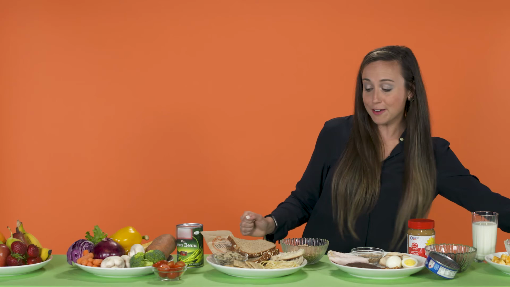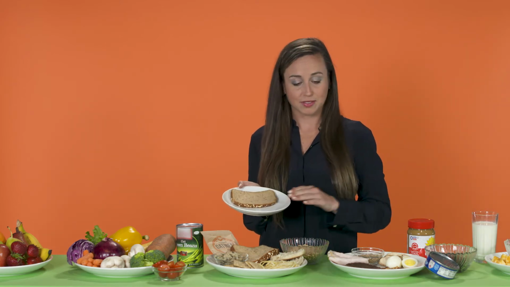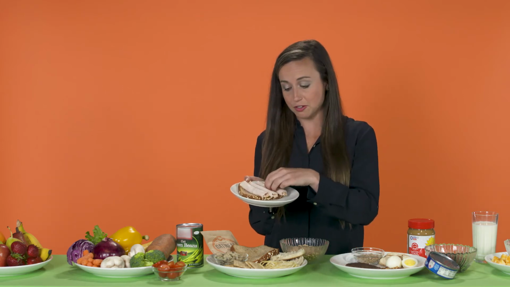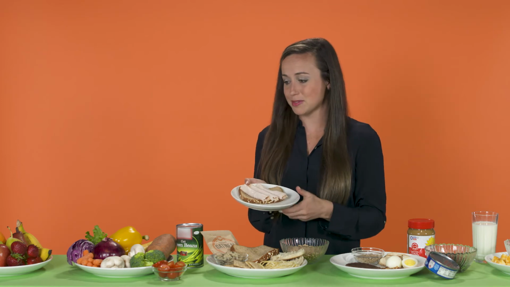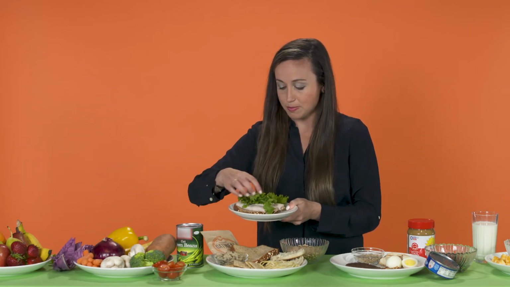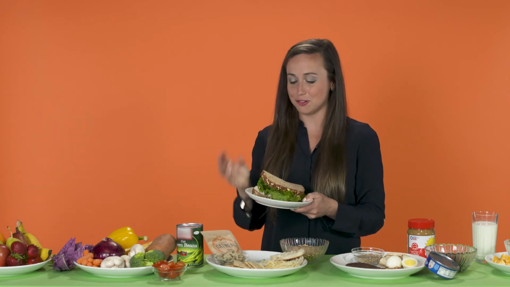Now let's go ahead and look at an example of a lunch. Remember, for lunch and dinner, you want to try to eat as many of the 5 food groups as you can. Let's say for lunch you had a sandwich. You had your grain, bread. Let's say you had some deli turkey. This would be an example from the protein group. This would be 2 food groups. If you went ahead and added some lettuce, this would be an example of a vegetable. Now we have 3 food groups.